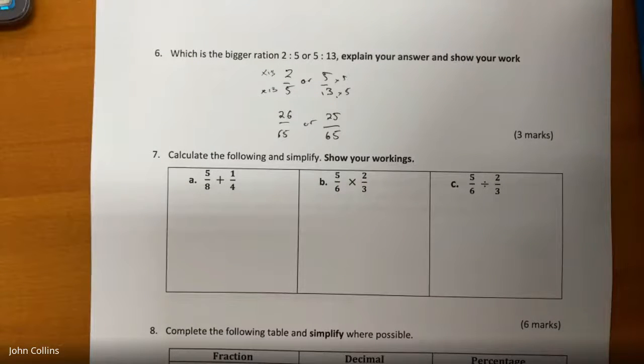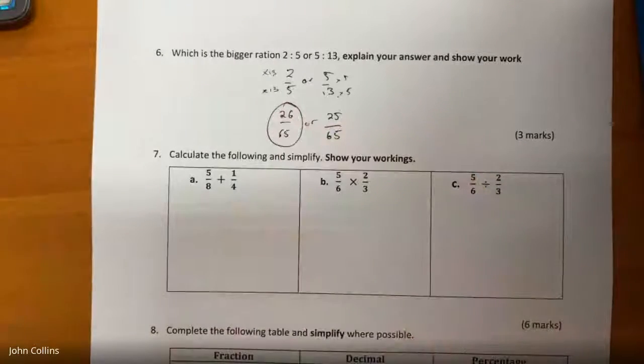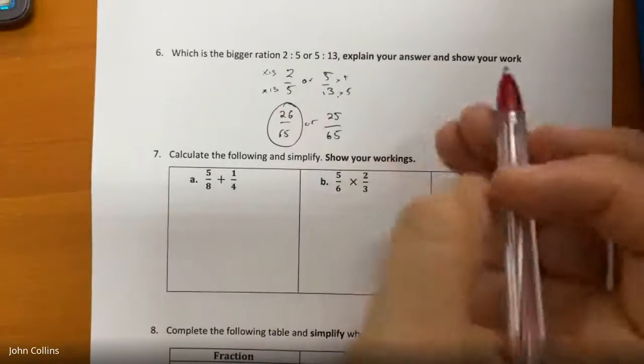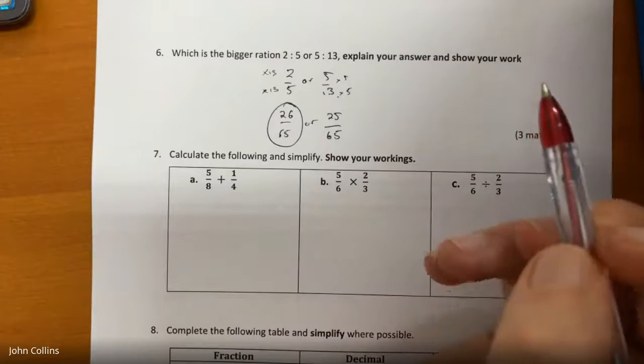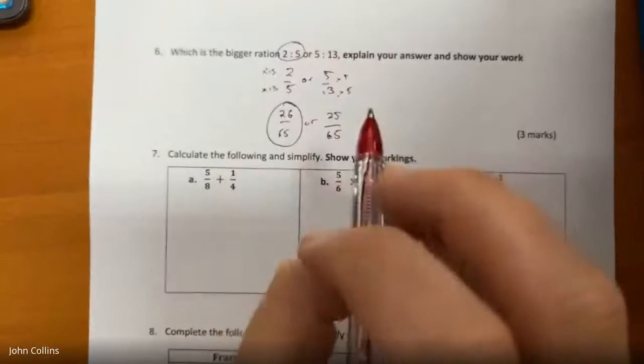All right. So which is bigger? This one. All right, so 2 to 5.